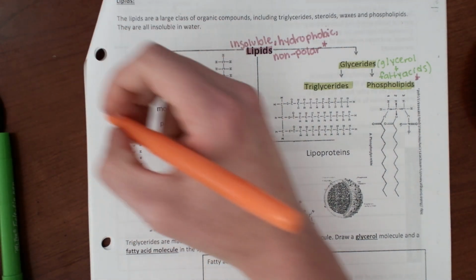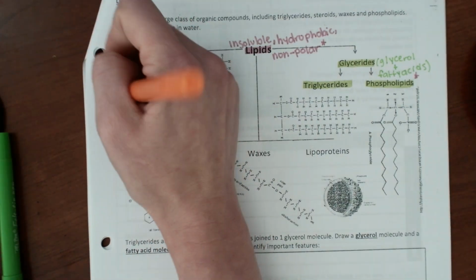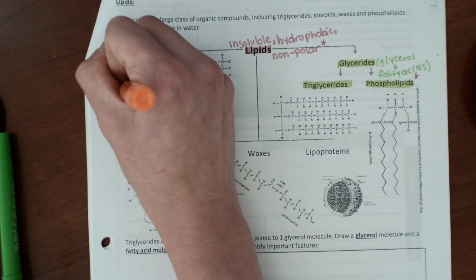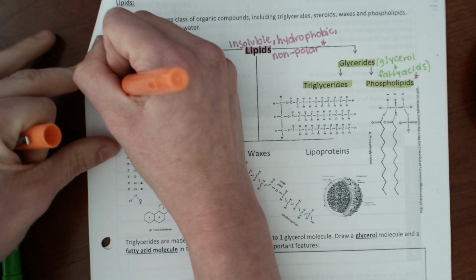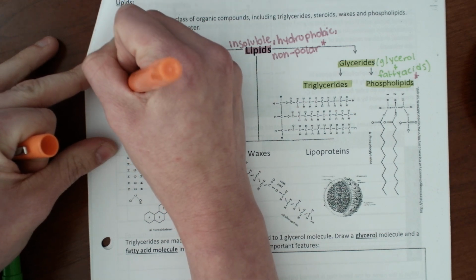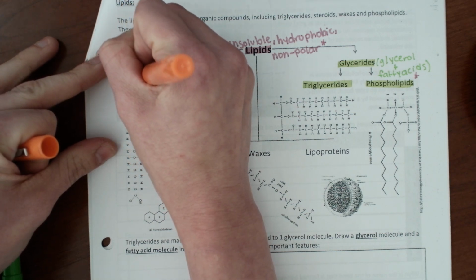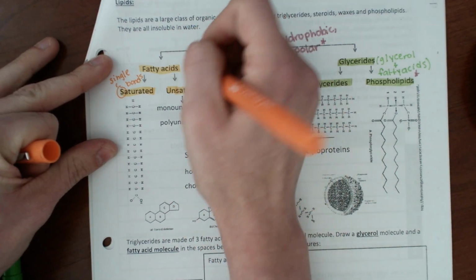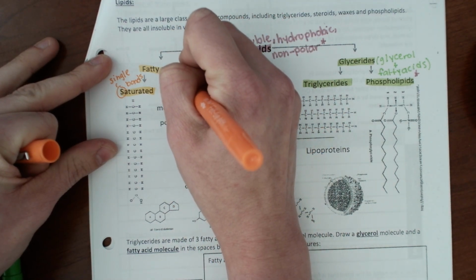Saturated, you can think S for single. It is all single bonds. Unsaturated, it has double bonds.